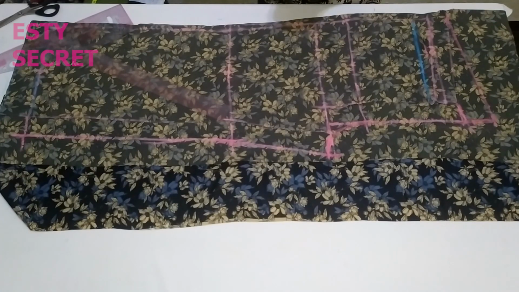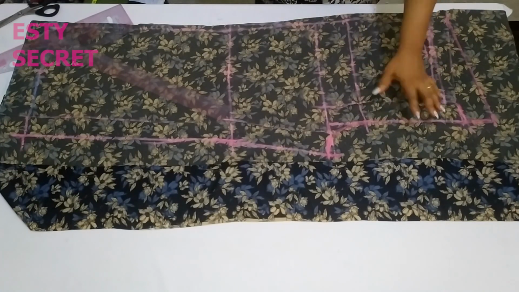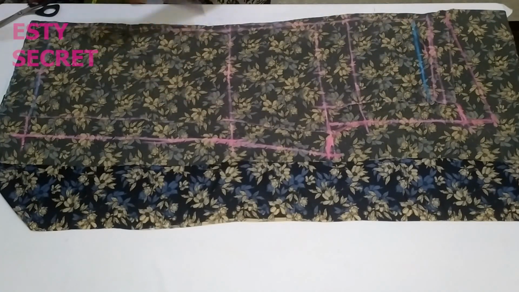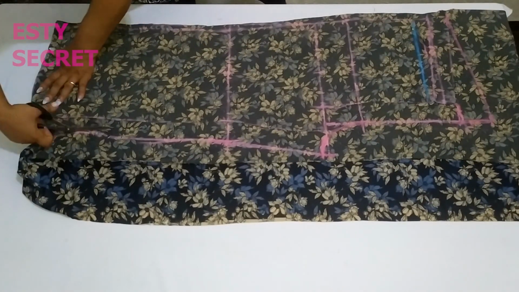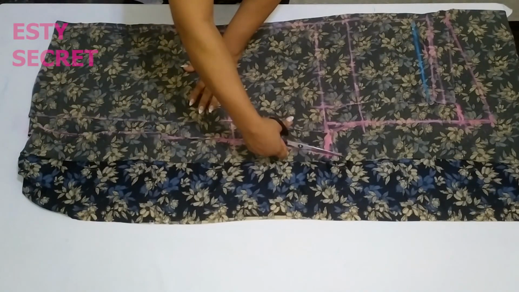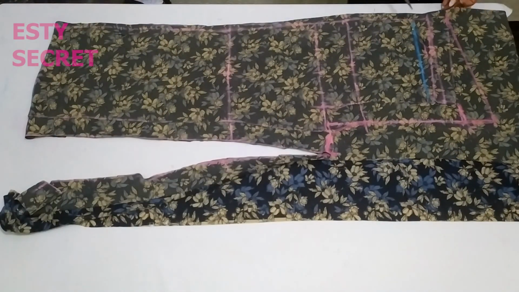So with this marking, we are pretty much done with the back block. So I'm going to fold the hem like I did for the front and I'm going to cut that out.